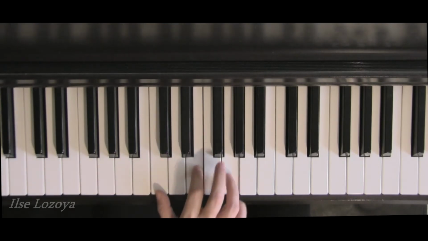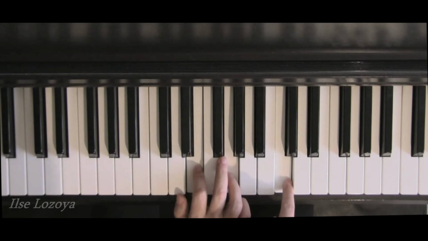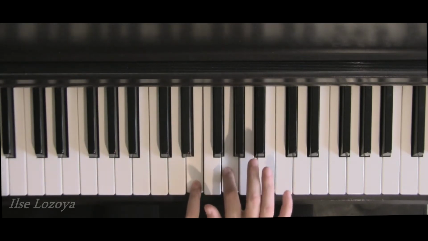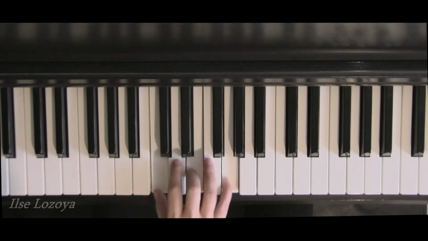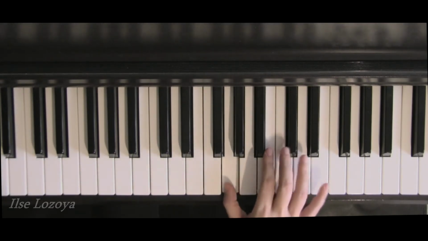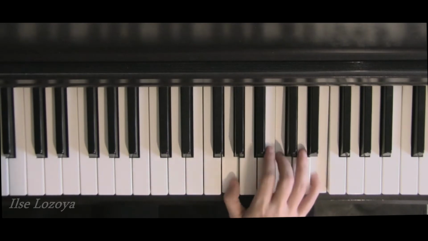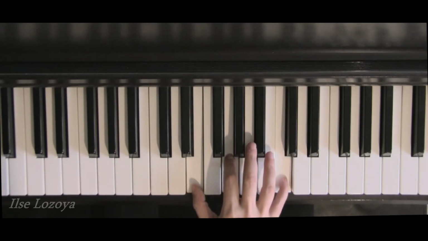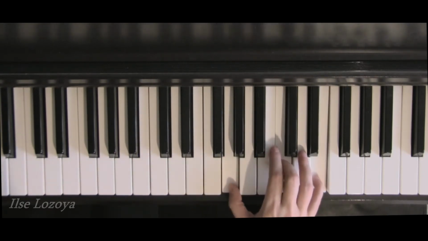This is the root position because the root of the chord, which is C, is the lowest note that we are playing. If I play the C right here, this is going to be the third, the fifth, and the root. This is called first inversion. Root position, first inversion, and if I play this E right here, it's going to be the fifth, the root, and the third, and this is going to be second inversion or second position. So: root position, first inversion, and second inversion.